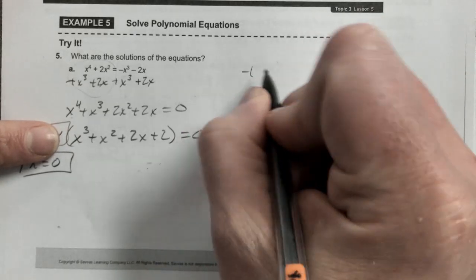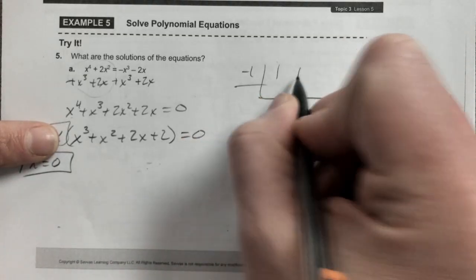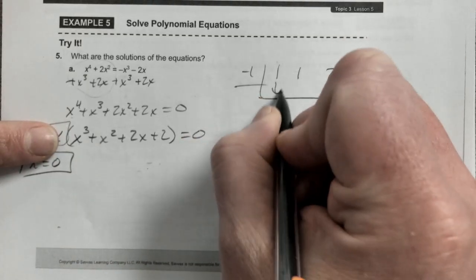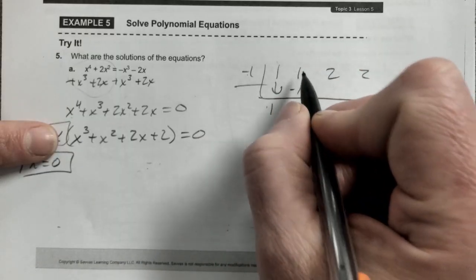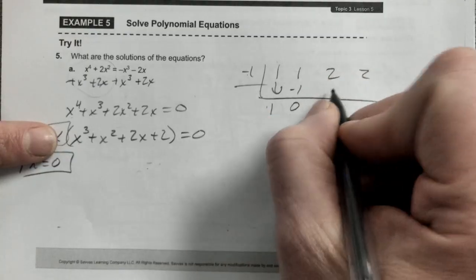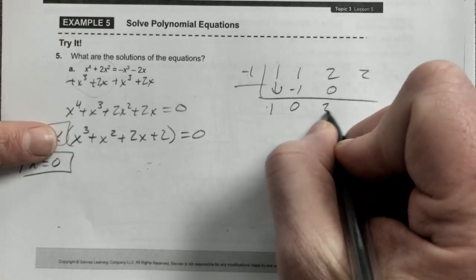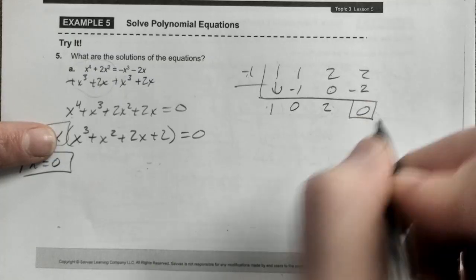All right, so take -1 out as my front porch number. We have a 1, a 1, a 2, and a 2. So we drop the 1, we get 1. -1 times the 1 is -1. 1 plus -1 is 0. -1 times 0 is 0. 2 plus 0 is 2. -1 times 2 is -2, and we get a 0.